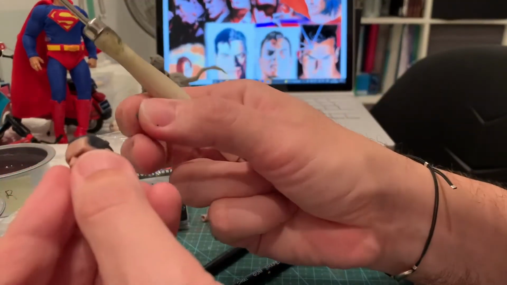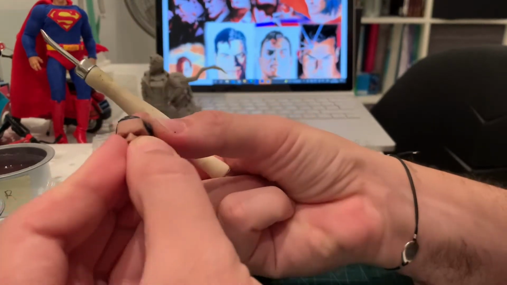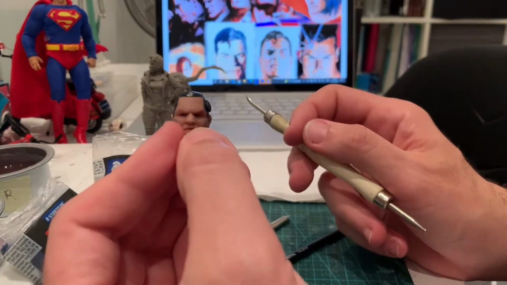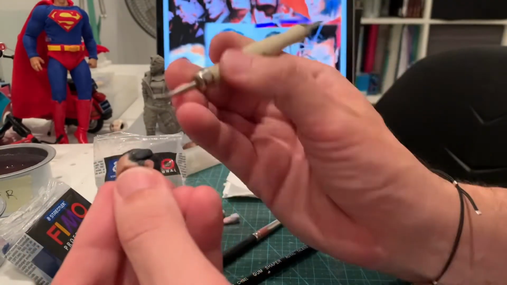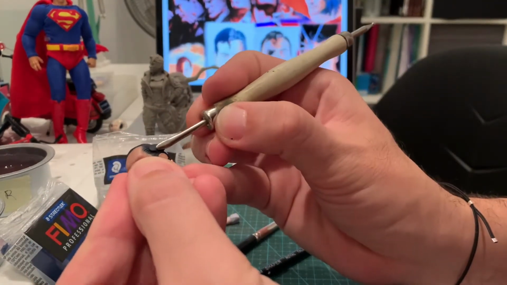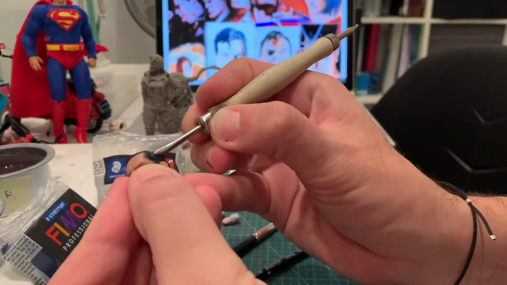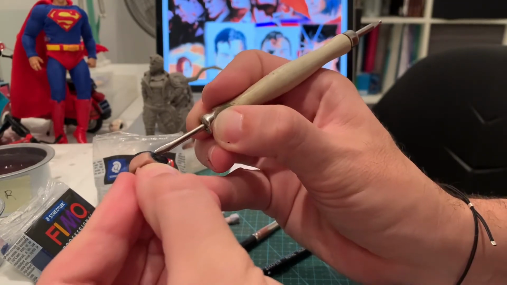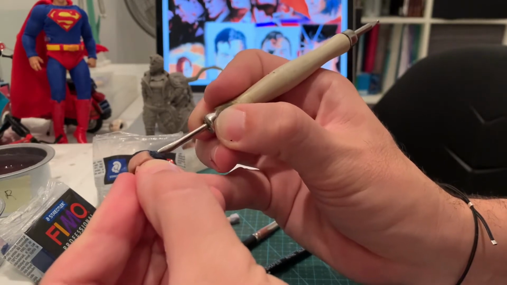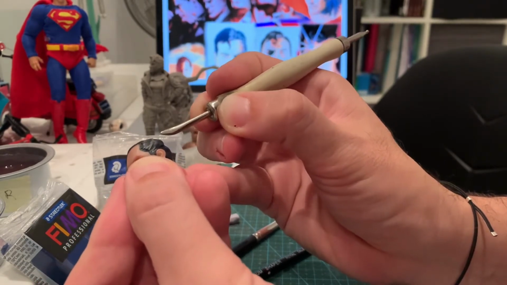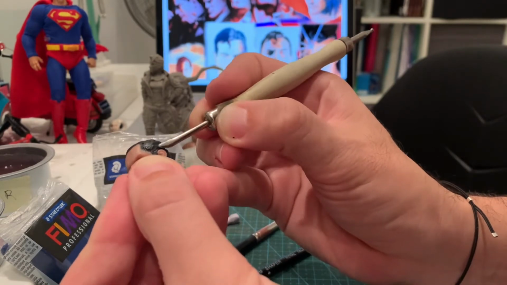We are going to start laying out volume for the hair. As you can see, that's exaggeration. But now what we need to do is to slowly make this chunk of clay be part of our head.